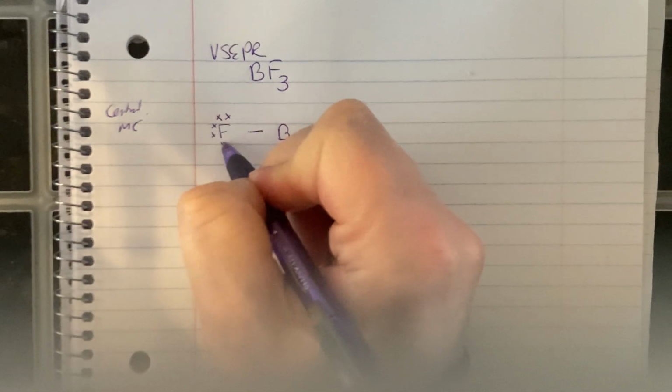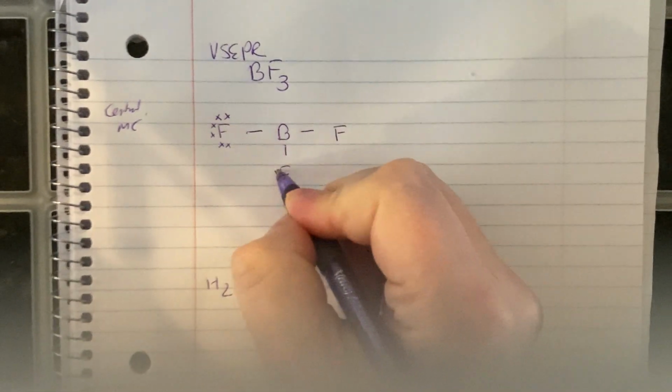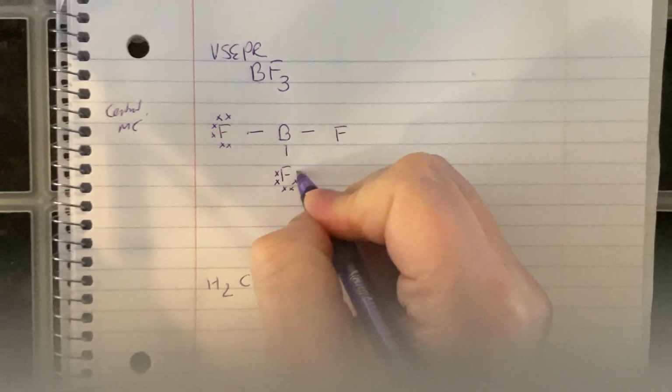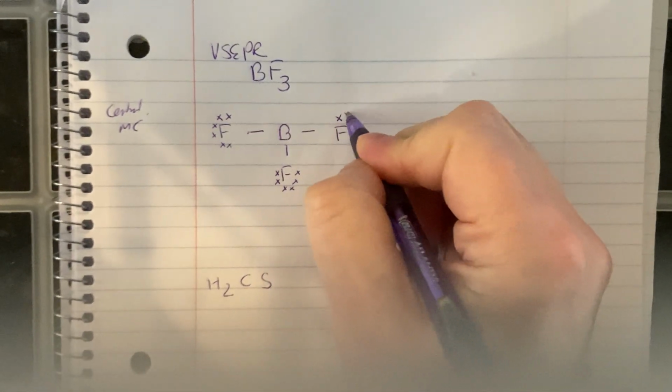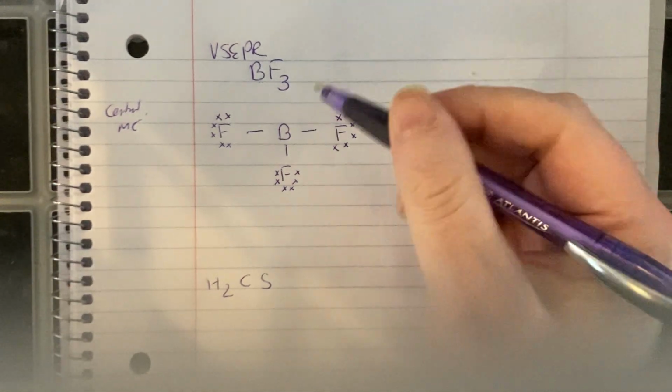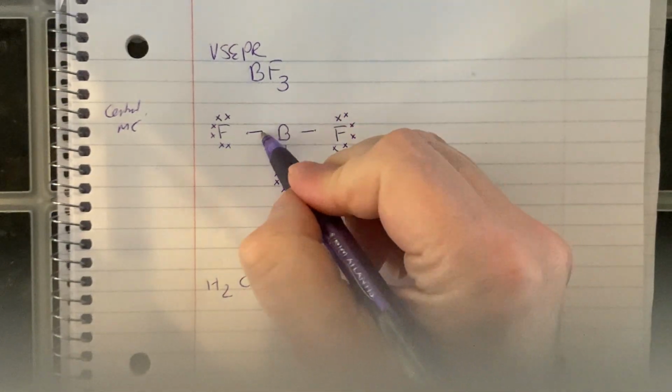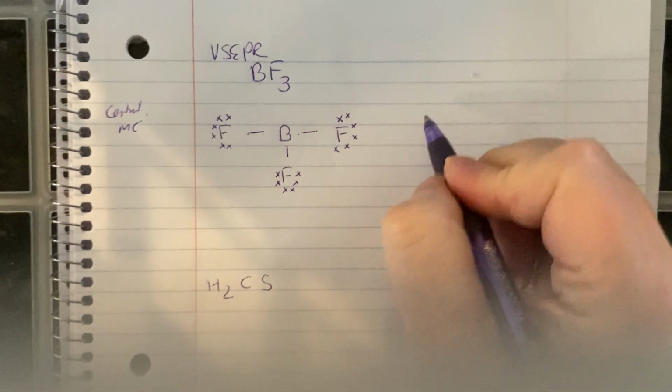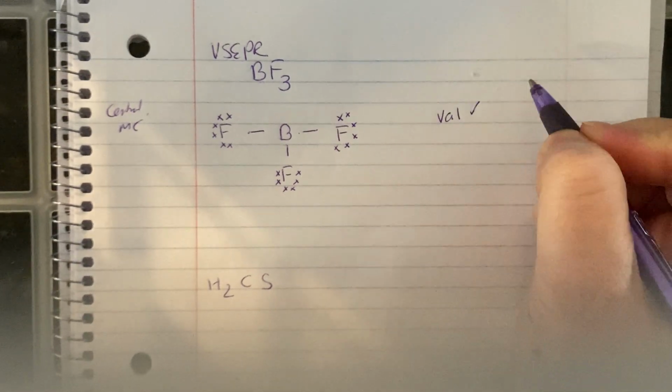1, 2, 3, 4, 5, 6, 7 for each fluorine. Okay, so now I just checked. Boron has 3, all the fluorines have 7, so my valences are correct.